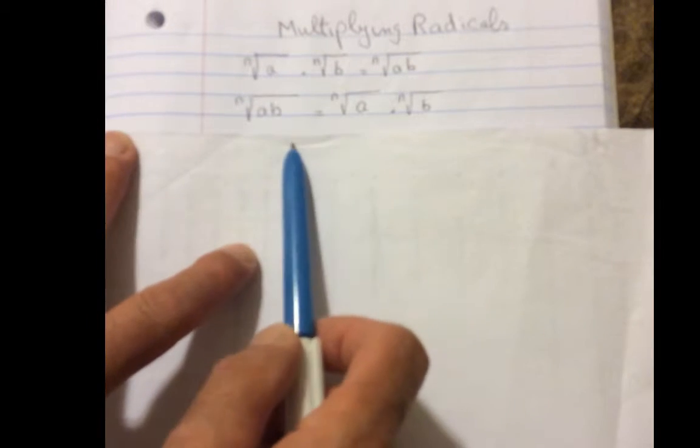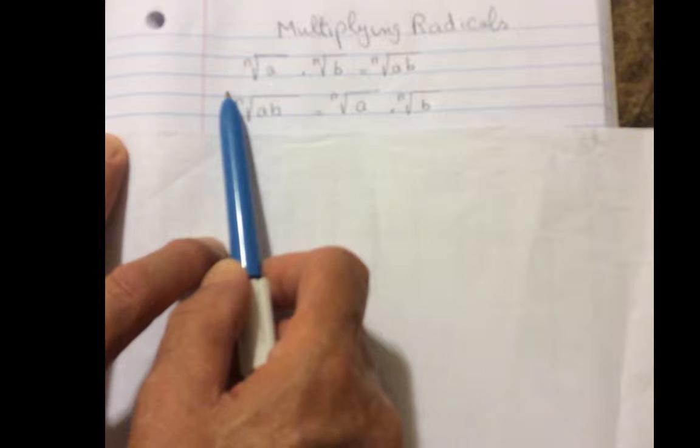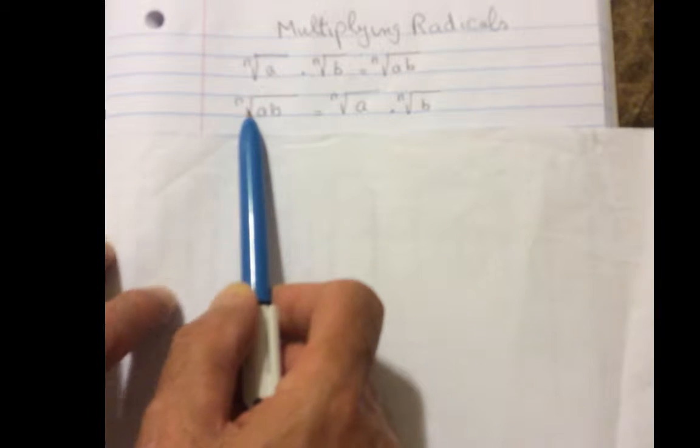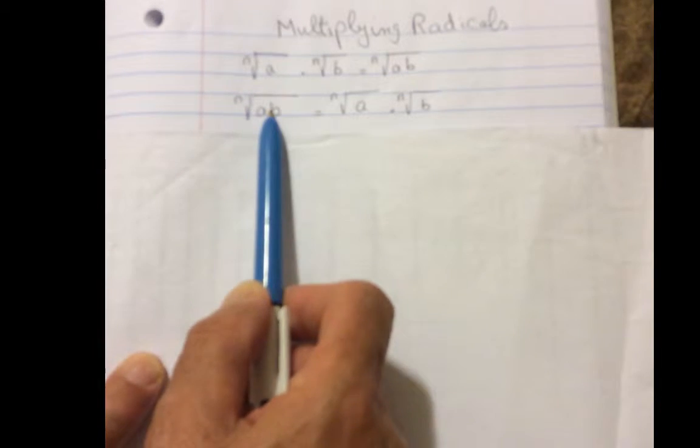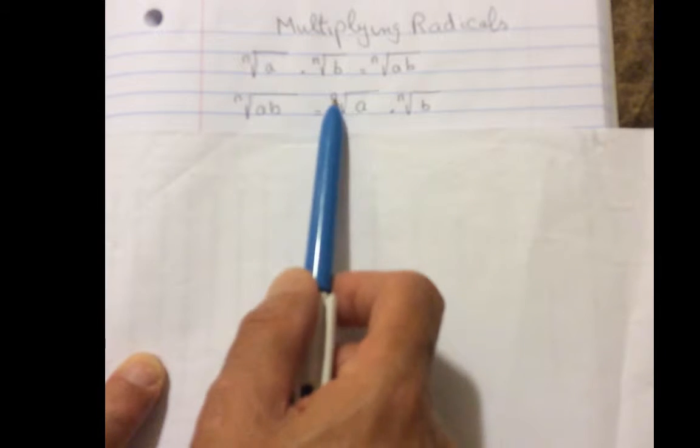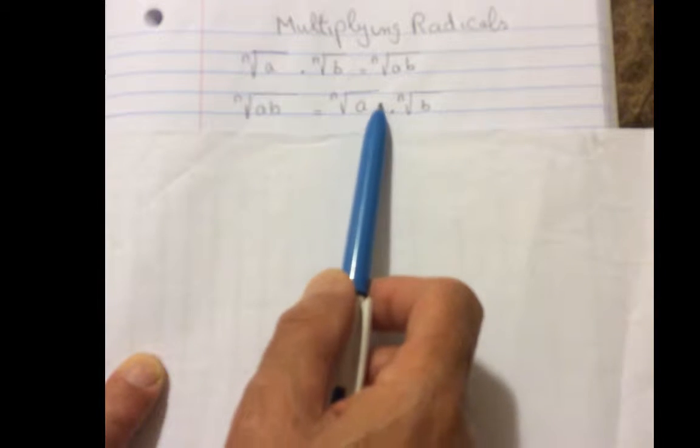Also, we can do the opposite. If I have the nth root of two factors, nth root of a times b, I can separate them. I can do nth root of a by itself times nth root of b by itself. So I'm going to have some examples on this.